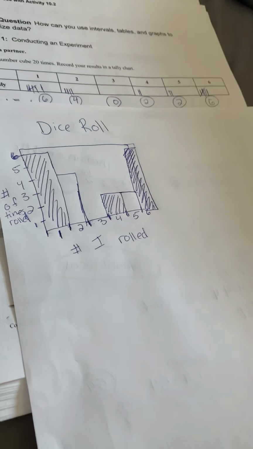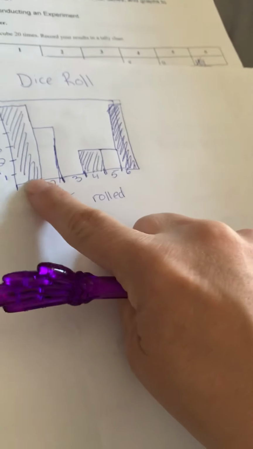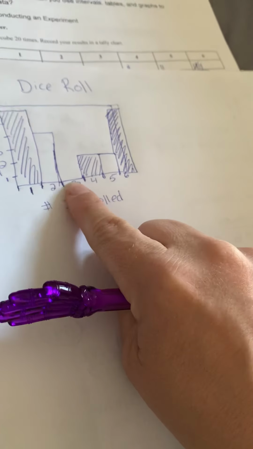Like I said, a histogram is almost exactly like a bar graph. It just has no spaces. See how there's no space in between the 1 and the 2 and the 3, the 3 and the 4, the 4 and the 5 and the 5 and the 6. All right.